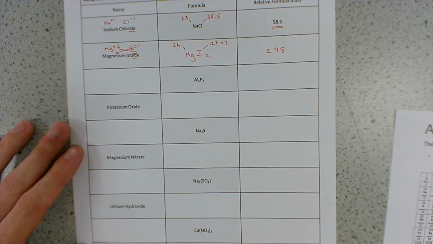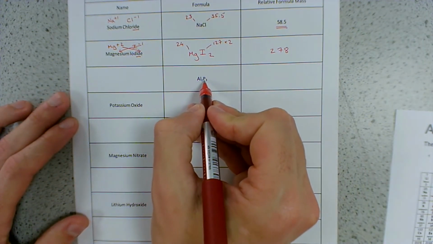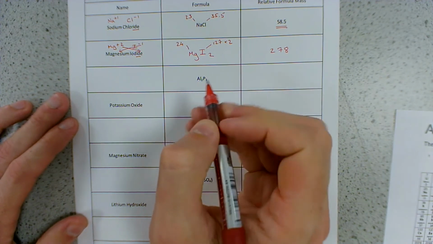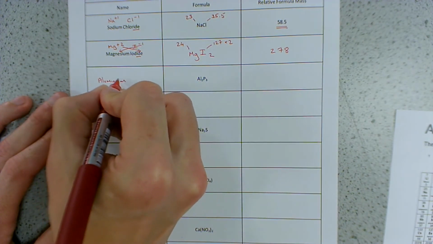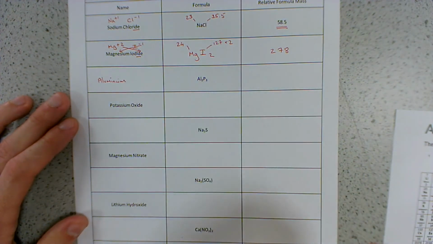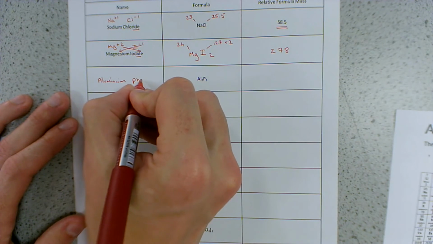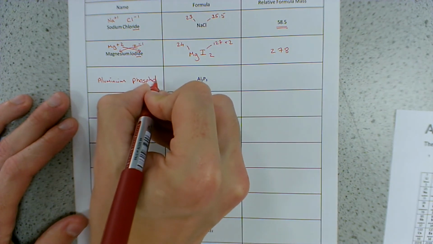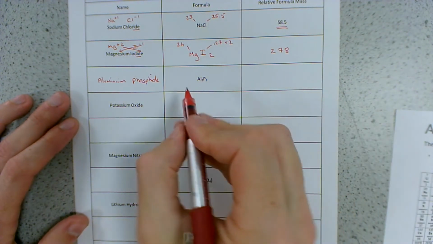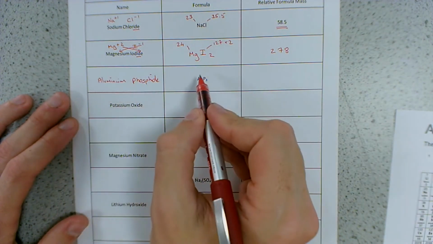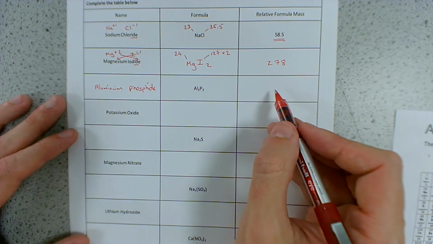And the last example I'm going to do is this third one here. So we've got two capital letters. We've got Al, which is aluminium. And we've got a phosphorus on its own. And if it's on its own, it ends in "ide". So this is going to be aluminium phosphide. We don't need to worry about the ions because we've already got the formula. So we just want to know the relative formula mass.